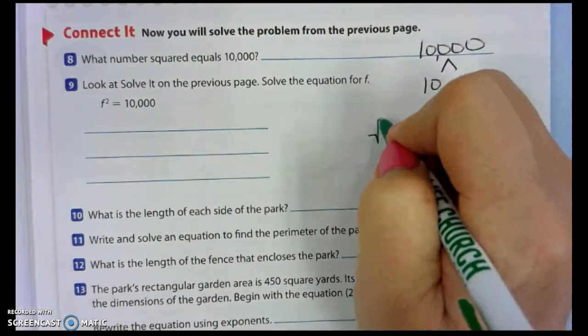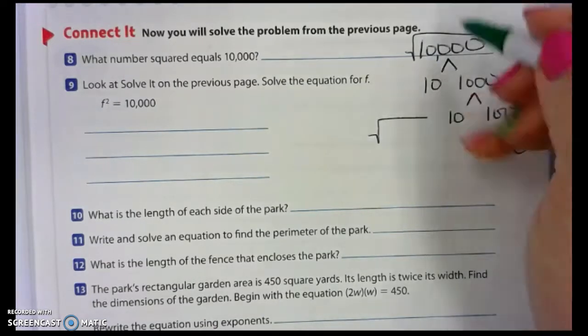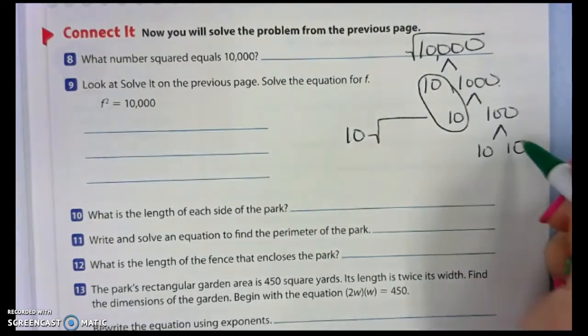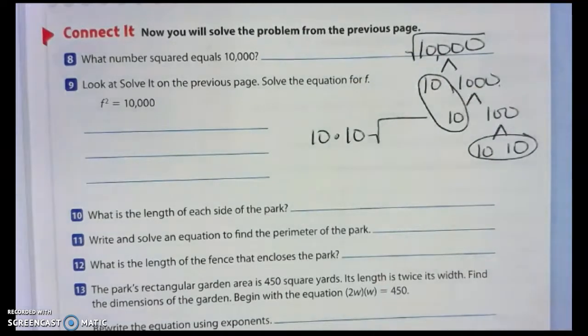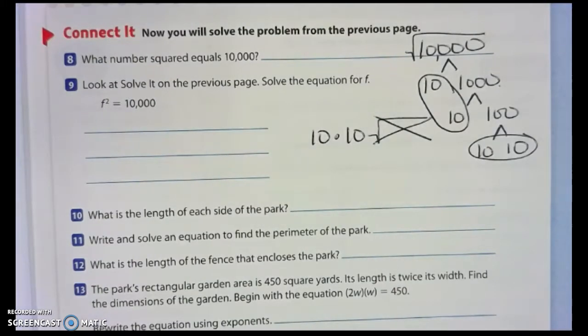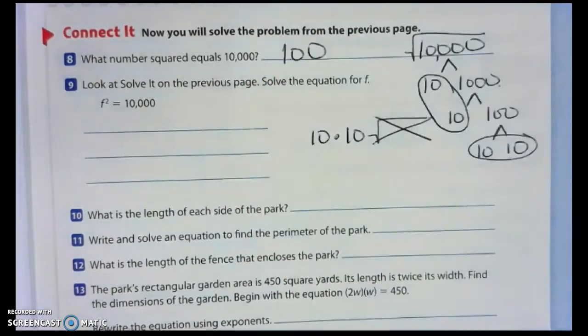Now this was a square root that we were trying to find. So we need pairs, okay, sets of 2. We've got 2 10s, which would factor out a 10. We have a second set of 10s, which would factor out another 10. Now, there is nothing left under the radical, so we can get rid of it. The square root of 10,000 is 10 times 10, which is 100.